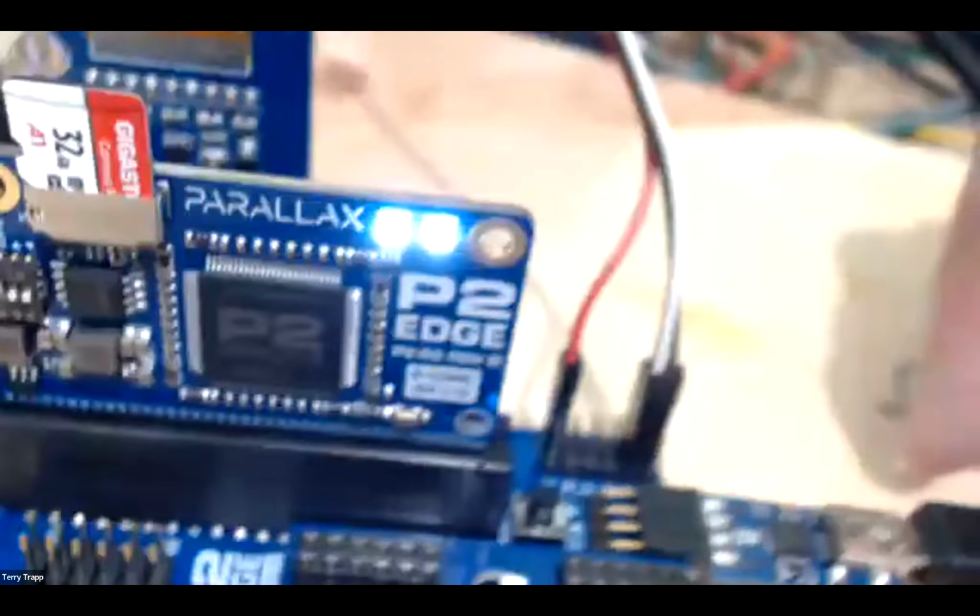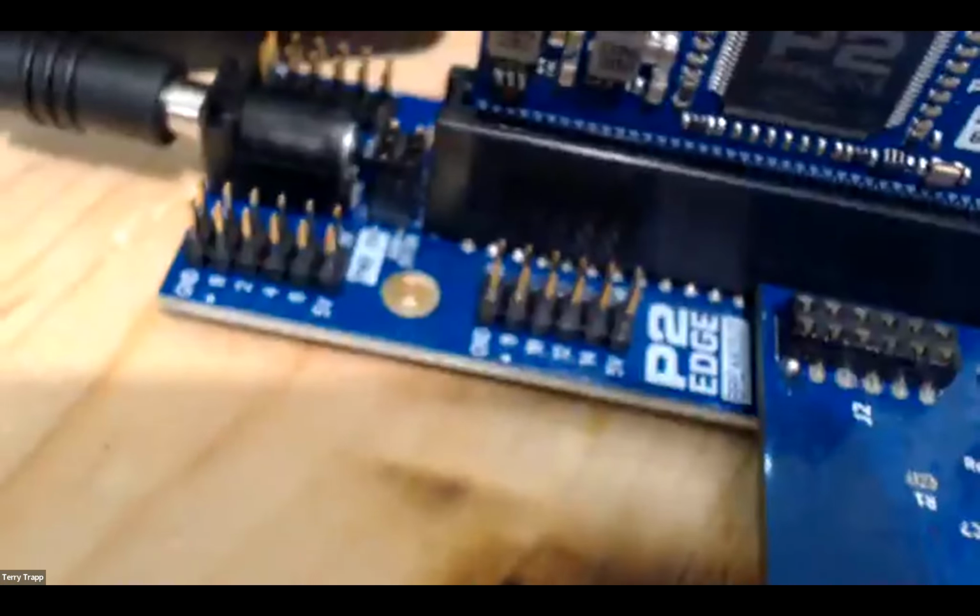it came up and gave me link. I was able to talk to the chip, but I couldn't get it on the Ethernet. And now we have our link lights there. We have it up and running. And by the way, I love this new P2 Edge board that does the full breakout of all 32 pins. That is so nice. I love it.